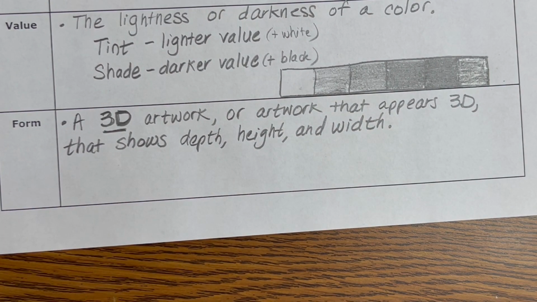So a 3D artwork or artwork that appears 3D that shows depth, height, and width.